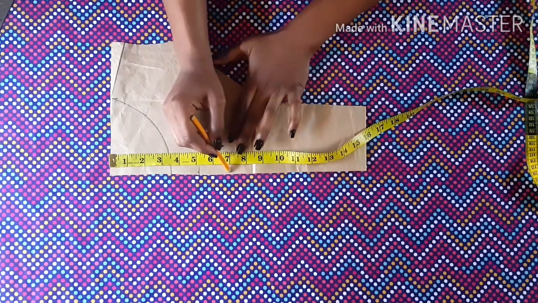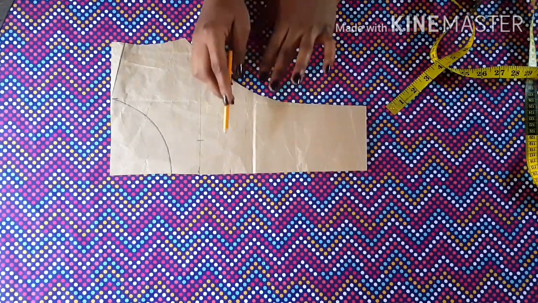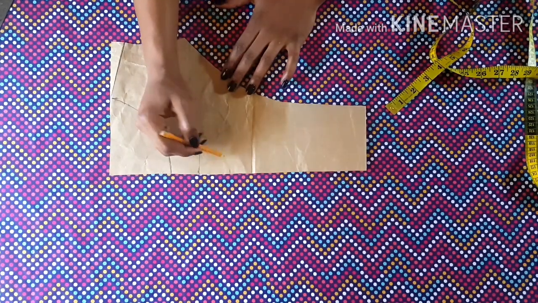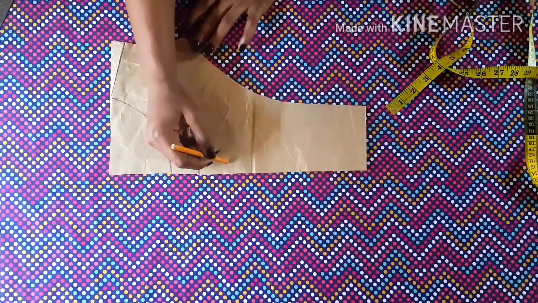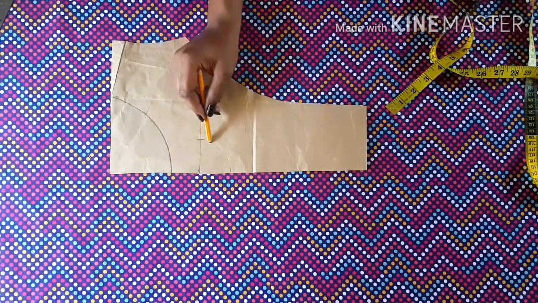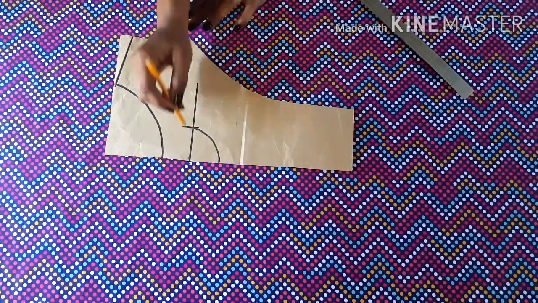Then from this point I'm going to measure 7 inches, and from that point I'm going to create a cup shape. You can create different designs as you wish, but for this particular video I'm simply going to create a cup shape from the 7 inches I marked all the way to the 2 inches right here, and this is what I have.